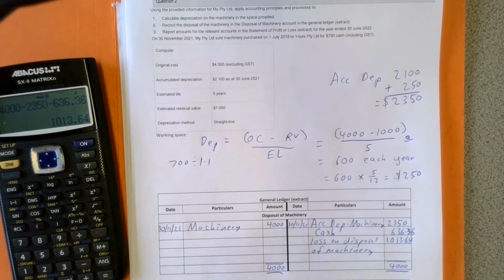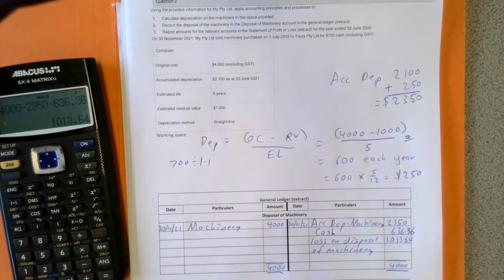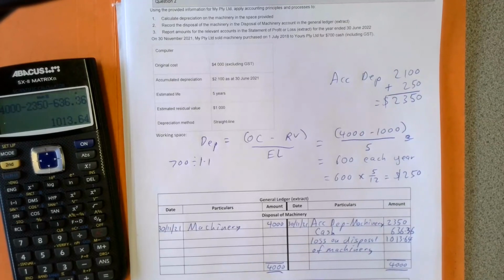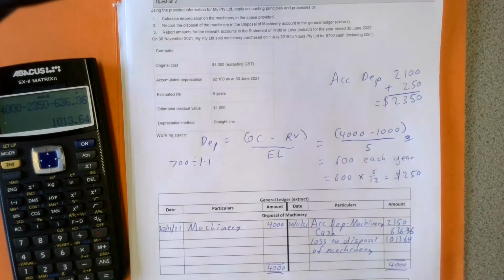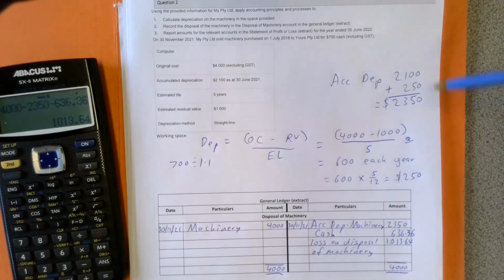Then I'm going to write depreciation on machinery. That's at $250. It relates to this financial year. And then we're going to have loss on disposal of machinery. And that's going to be the 1,013.64. And that is how you answer a Part B question 2 style question.